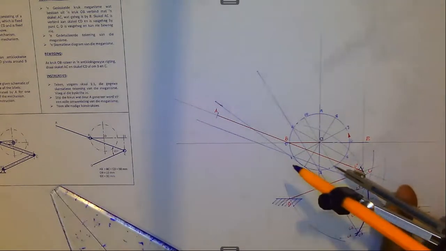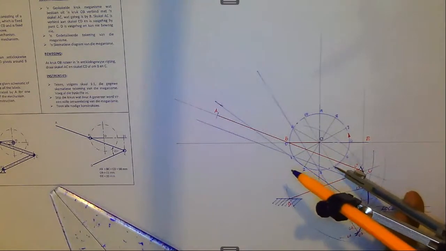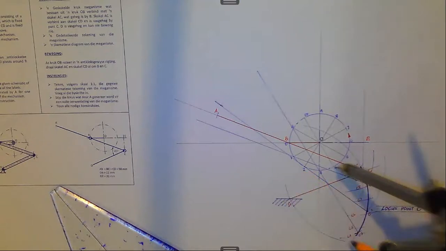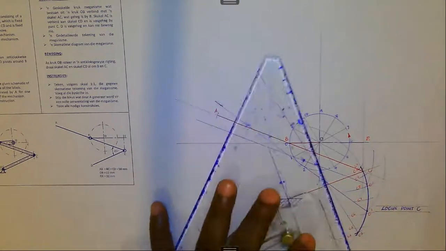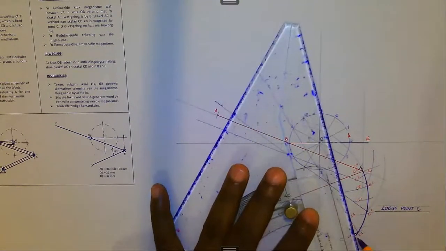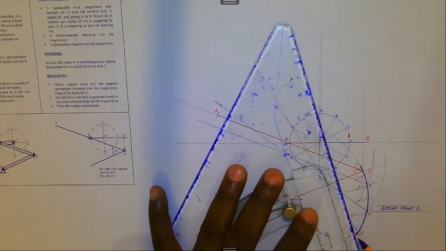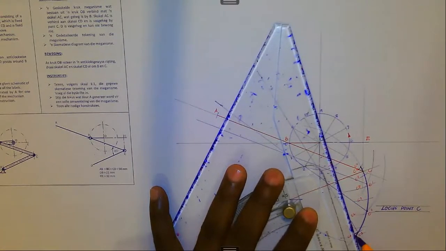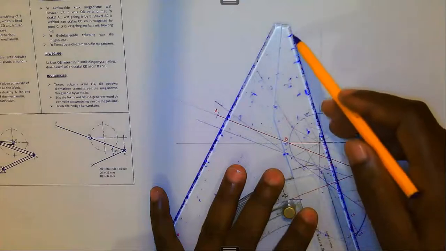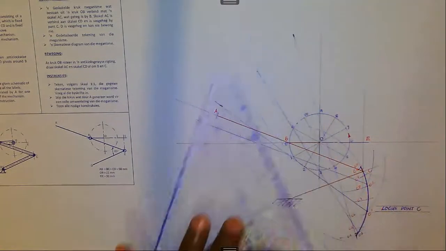Then we have got 4. Right, so from C4 to B4, we draw a faint line like that.